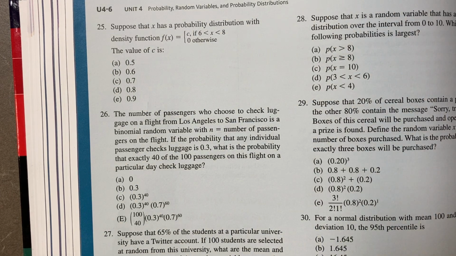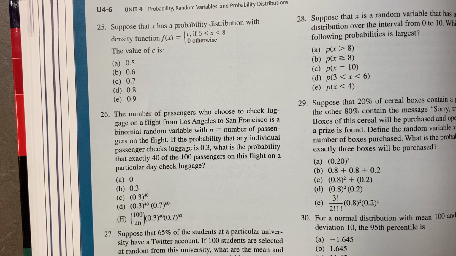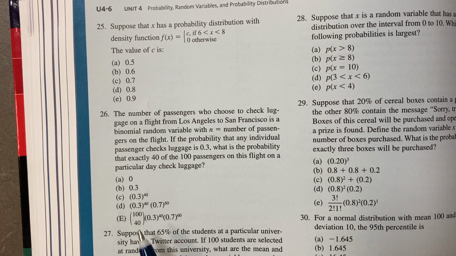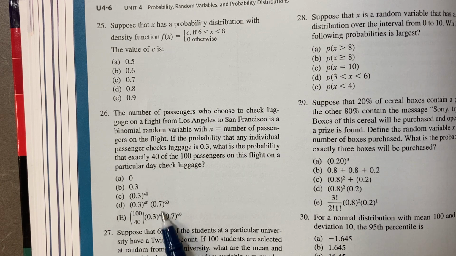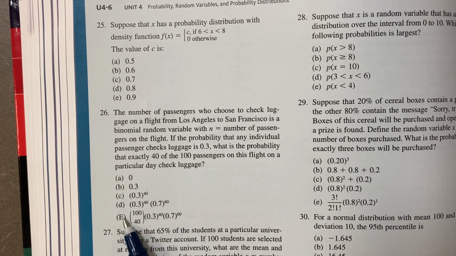Number 26. It says it's a binomial, and so we're looking for, in a sample of 100 passengers, exactly 40, so that looks like this right here. 100 choose 40, with 40 successes, and this kind of success is checking luggage. 40 successes and 60 failures, and this time the failure is not checking luggage, so E is the correct answer.